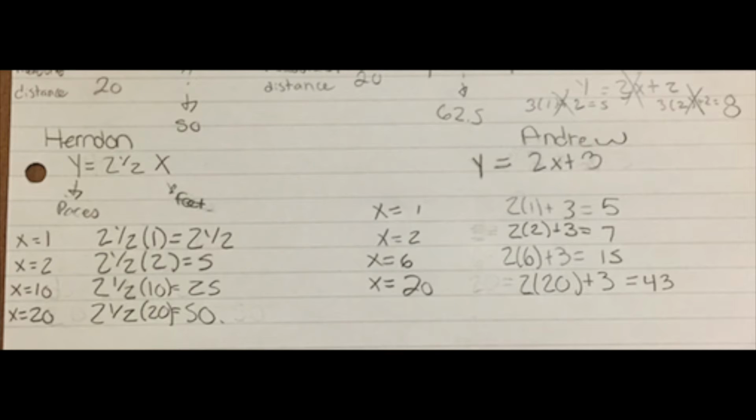I put x equal to 1, so 2 times 1 plus 3 is 5, and then I did x equal to 2, 2 times 2 plus 3 is 7, and I did this for 6, so 2 times 6 is 12 plus 3 is 15, and so I set x equal to 20, so I had 2 times 20 plus 3, and I got 43.